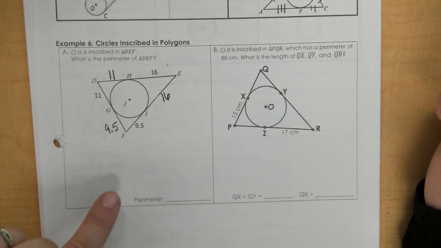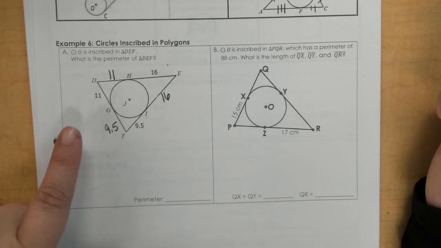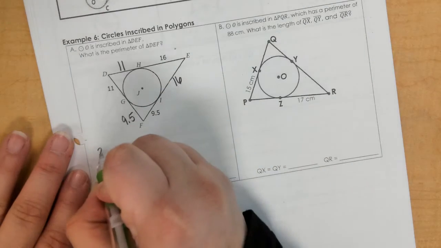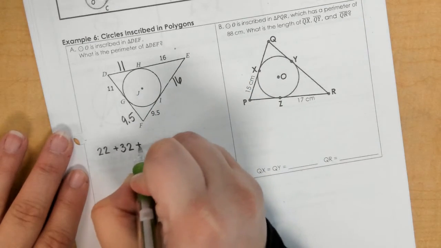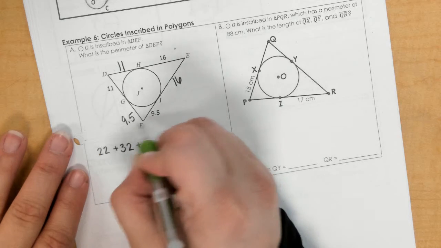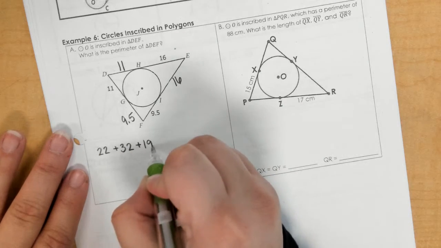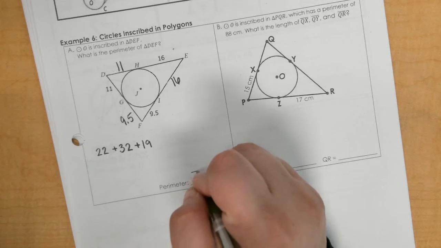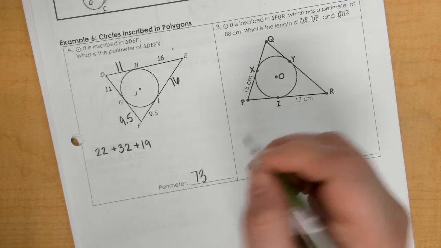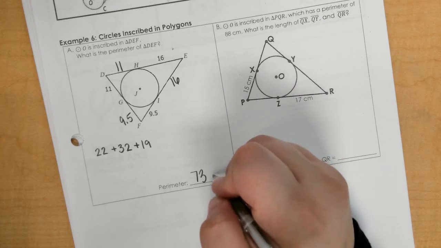And so if I add 11 and 11, that's 22. 16 and 16 is 32. 9 and 9 make 18, and then add the one more, so that would be 19. So if I add these together, let me add them. We get 73. And this doesn't have any measurements on it, so we'll just put units.